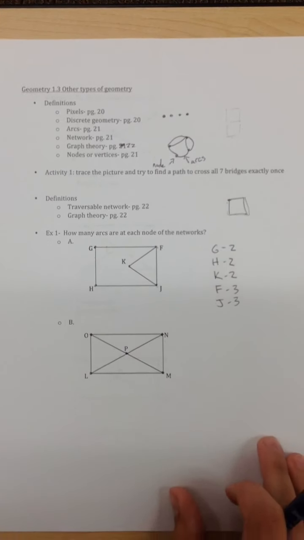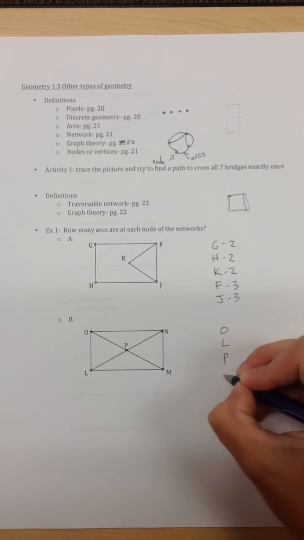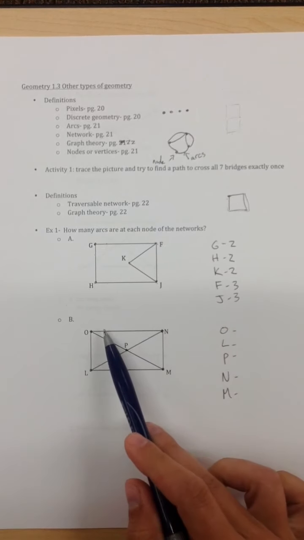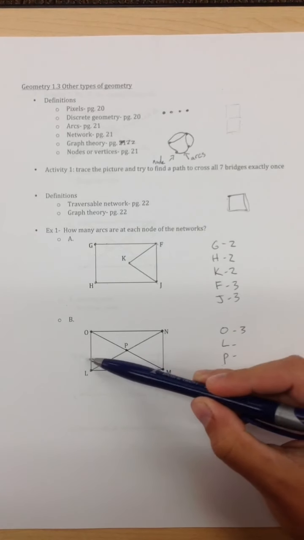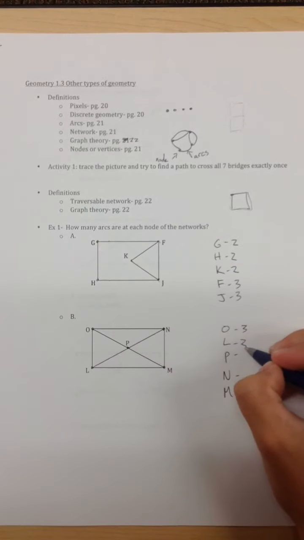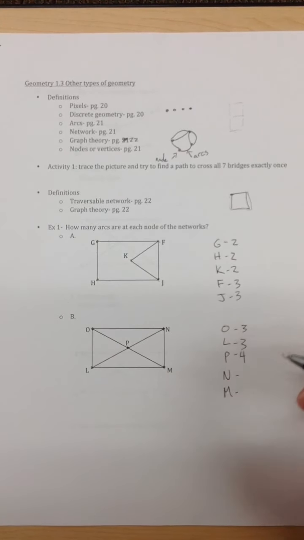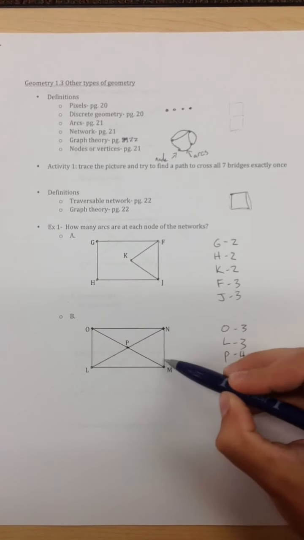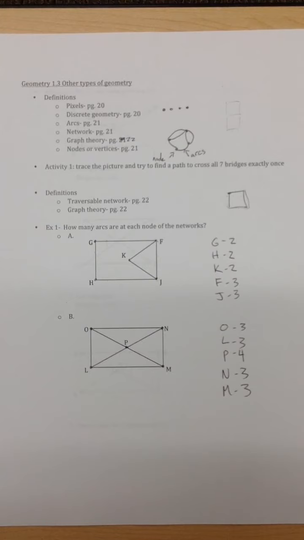Okay, same thing for B. They want us to do the same deal, so I'll write my letters: O, L, P, N, M. If we look at O, it looks like 1, 2, 3 arcs are coming off of O. L, we've got 1, 2, 3 arcs. P, it looks like 1, 2, 3, 4 coming off of P. N, we've got 1, 2, 3. And then off of the node M, 1, 2, 3. So all 3s except for P, which has 4 arcs coming off of it.